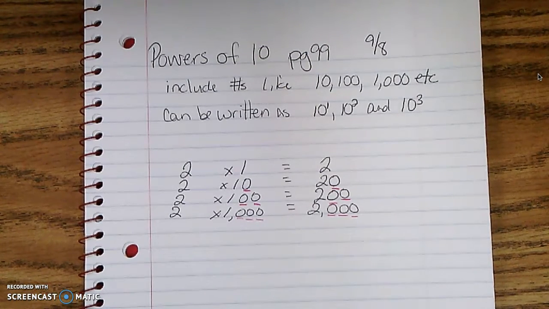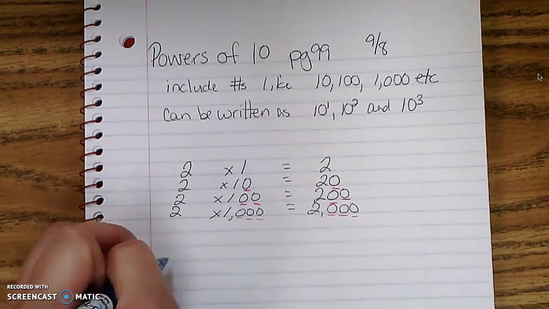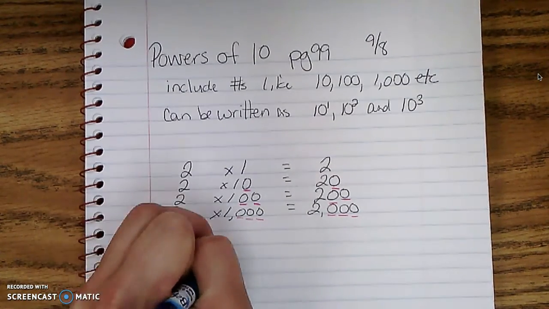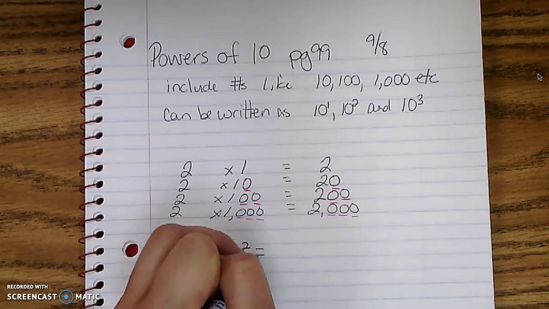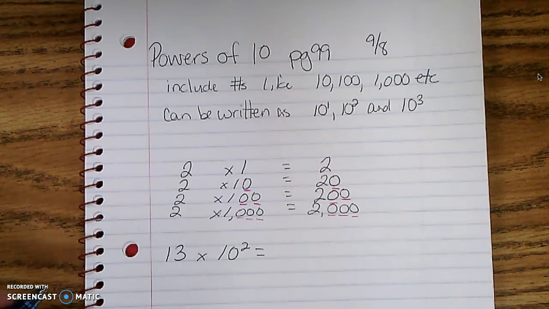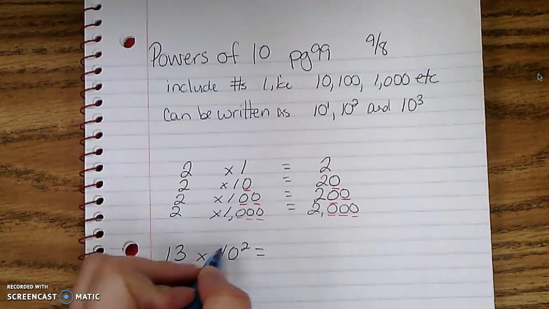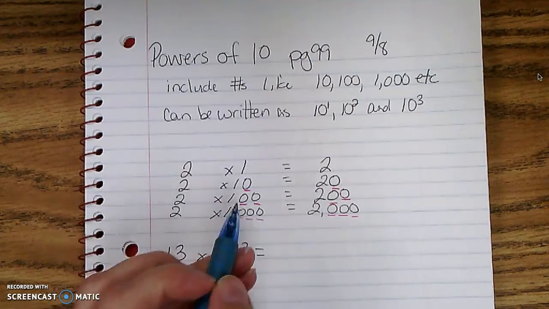On the next page in your math book, it's showing you how to do powers of 10 with an exponent or with other powers of 10. So the example they give you is 13 times 10 squared. And I look at this as they want to show you 10 squared is the same as 100.